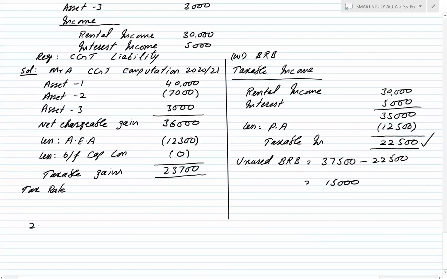So our total gains are 23,700. On 15,000 coming from working number 1, we will apply 10% tax, and on the remaining 8,700 we will apply the higher rate of tax, which is 20%.